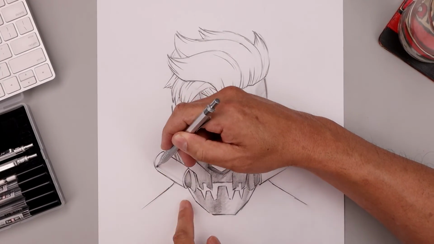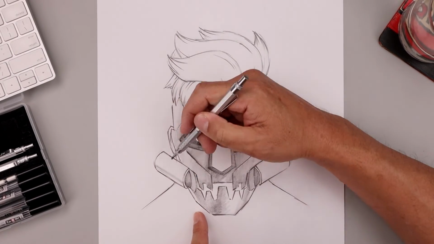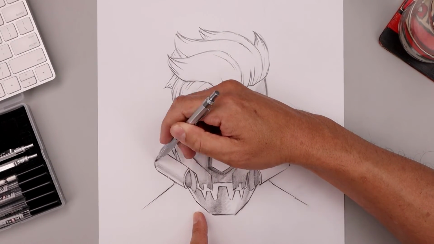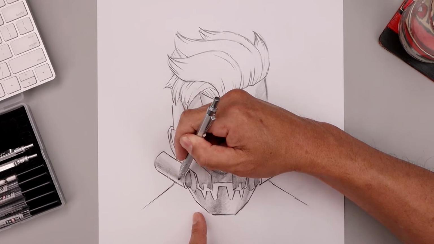Now with these little barrels on the side, I'm just going to step up, create a little bit of a highlight along the bottom edge. I'm just going to fade that up to create a little bit of a reflection and glare. I want to make sure that we darken up the bottom edge.